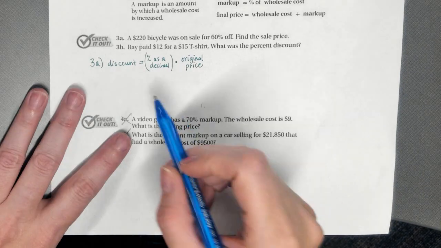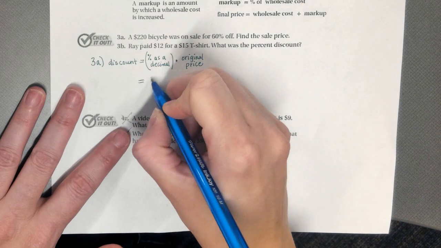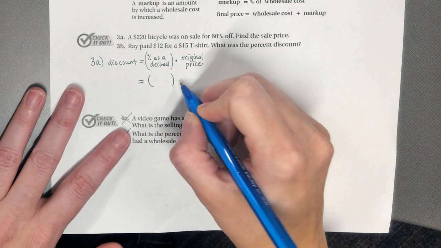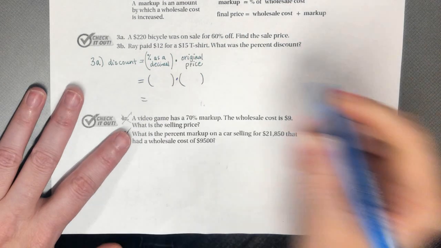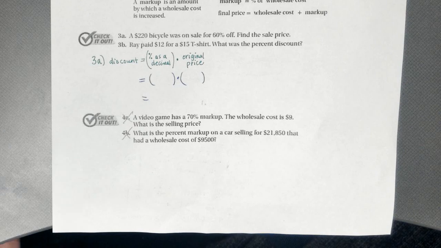Okay, so all I want you to do now is write this percent as a decimal, plug in the original price, and then multiply those together. Okay?